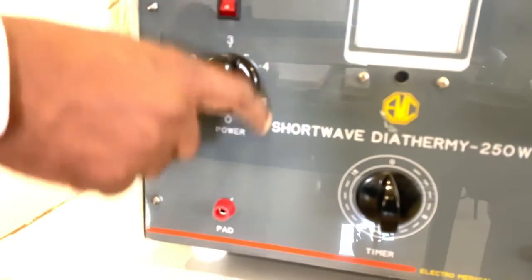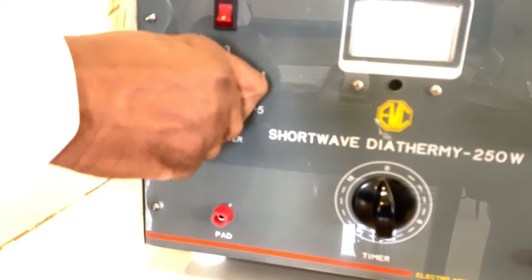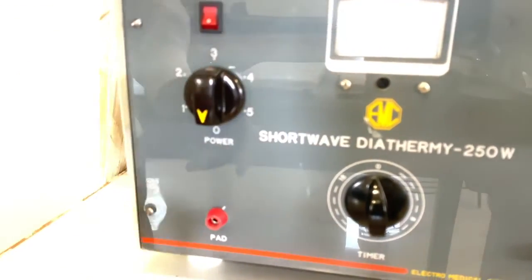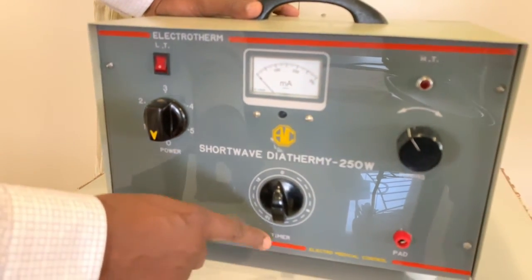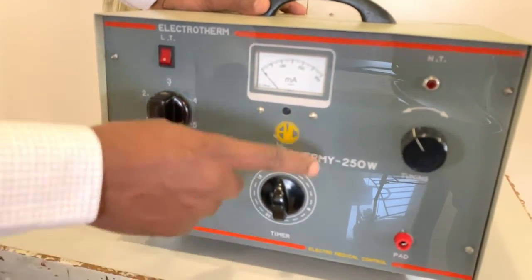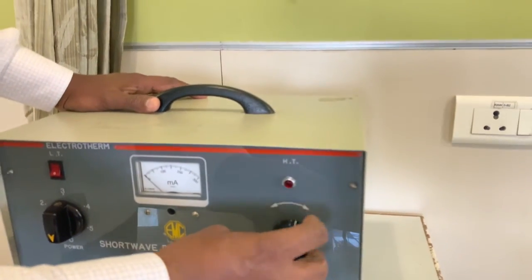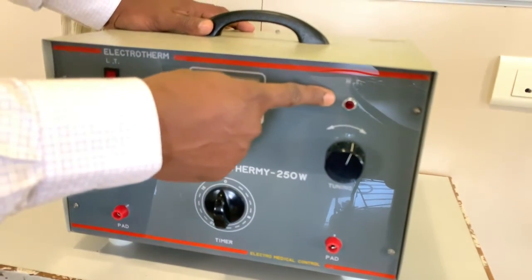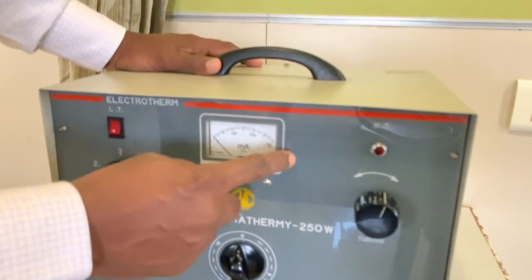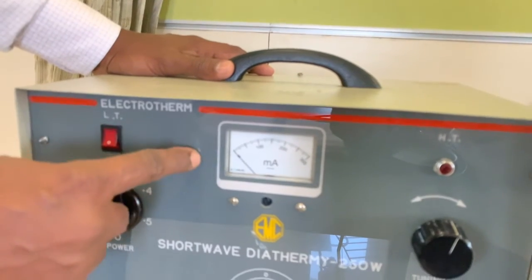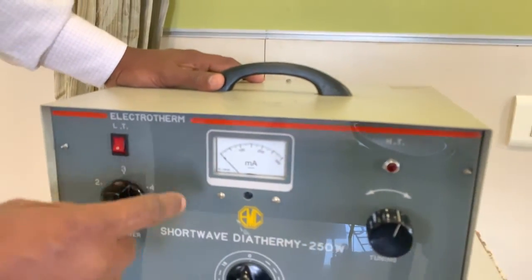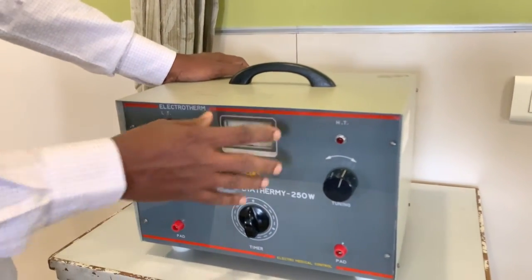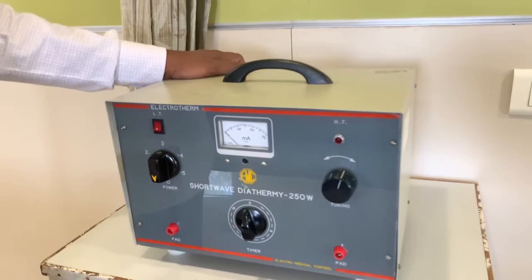Then we have this power knob, where you can increase or decrease the level of the power; it is a rotary switch. Then you have a timer, a spring-based timer. Then you have a tuning knob, behind which you have a variable capacitor, an indicator for the high frequency current, and an ammeter in the middle. This ammeter is connected to the electrodes and shows you the output of the machine. So tuning, ammeter, and the electrodes will be the machine circuit part.